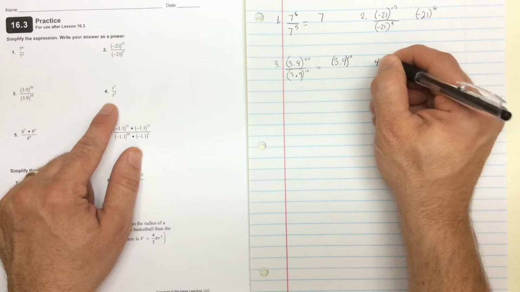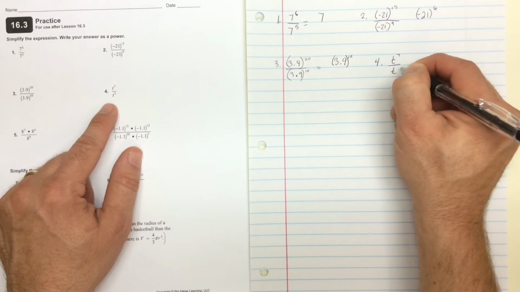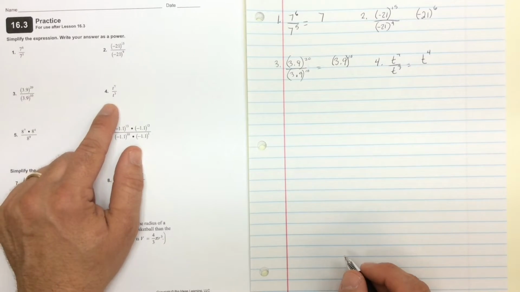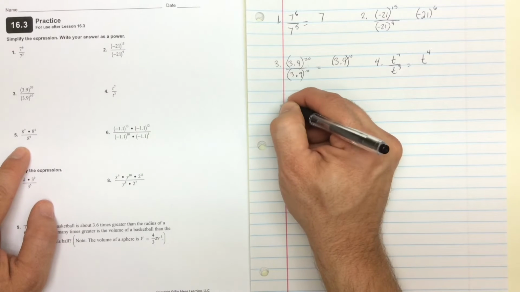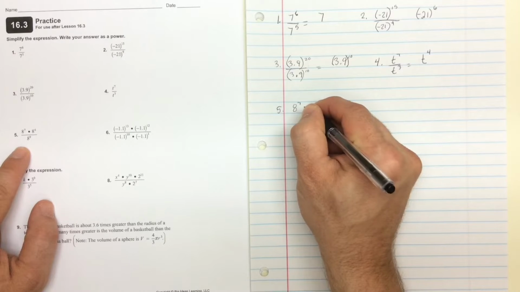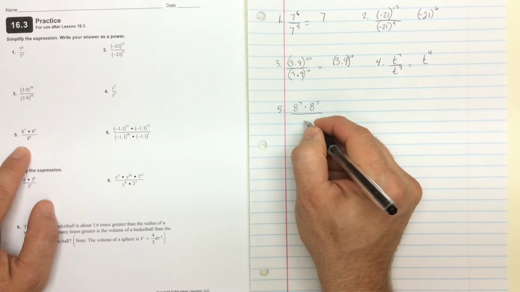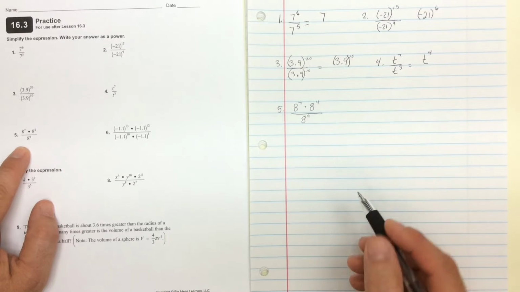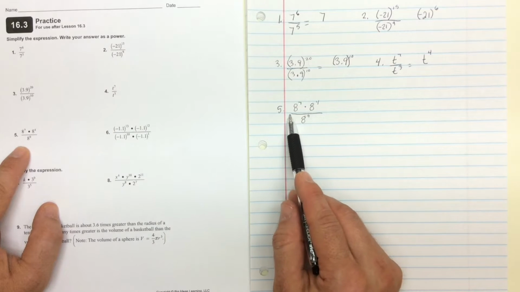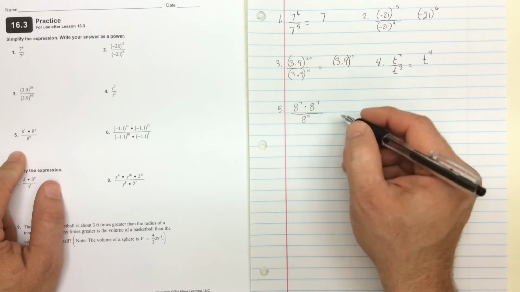Number 4, t to the 7th over t to the 3rd is t to the 4th. Subtracting the exponents again. Number 5, 8 to the 7th power times 8 to the 4th power over 8 to the 9th power. Well, we need to simplify what's on top here because actually this fraction bar is a grouping symbol. And remember, parentheses, or grouping symbols, come first.